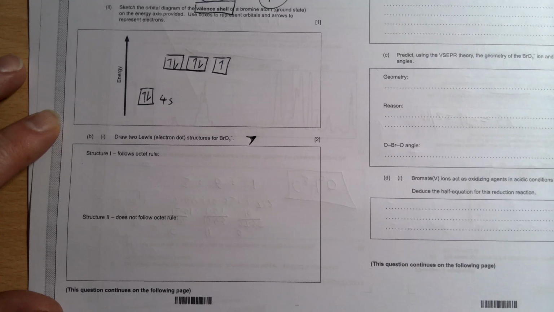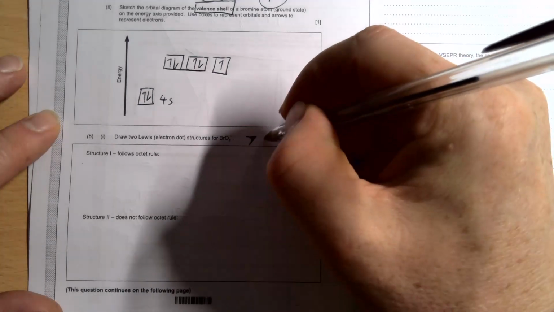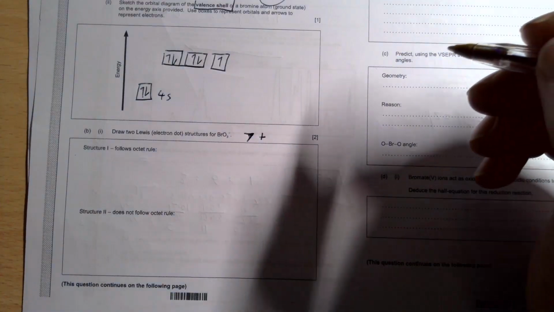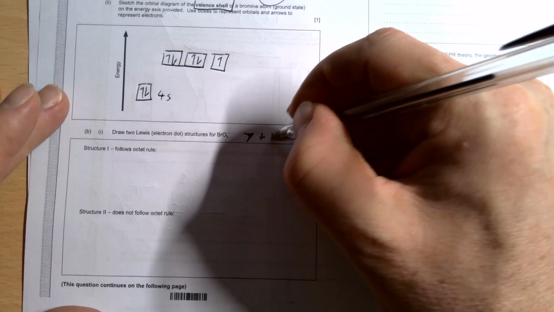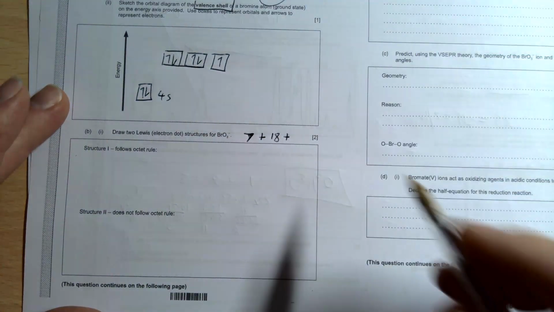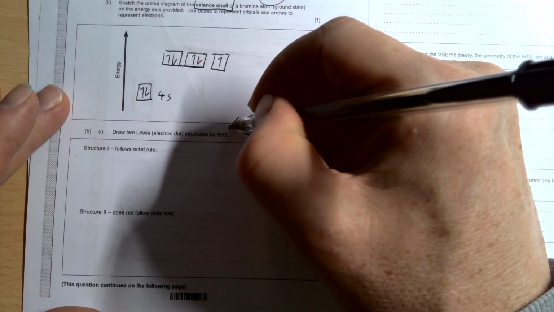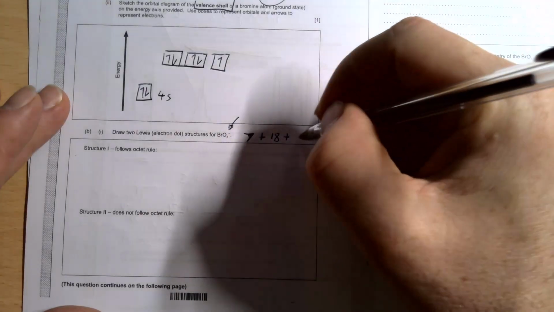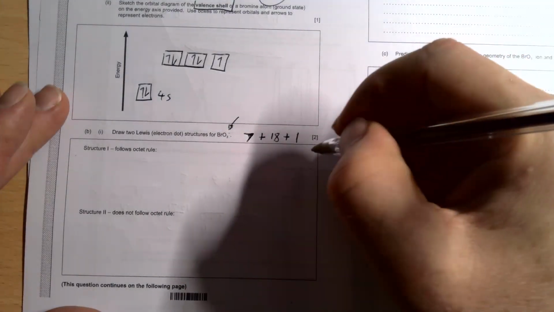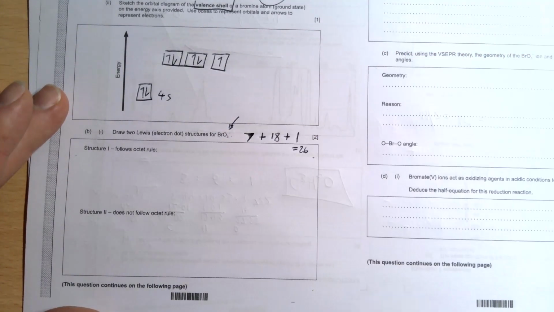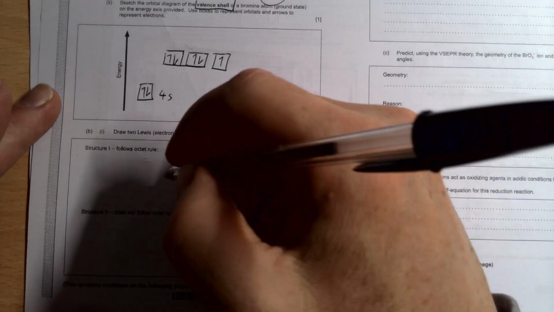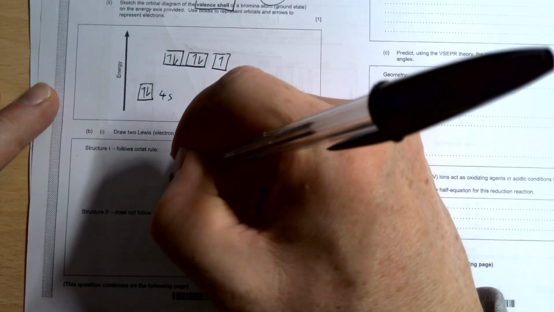You'd have to tot up the number of valence electrons of oxygen, which is 6 for each oxygen. There are 3 oxygens, so 18. And you have to realise that it's a negative charge, which some of you seem to have missed. So it's an extra 1. So in total there are 26 electrons to find homes for. We know, or hopefully at least, that the bromine is in the middle.